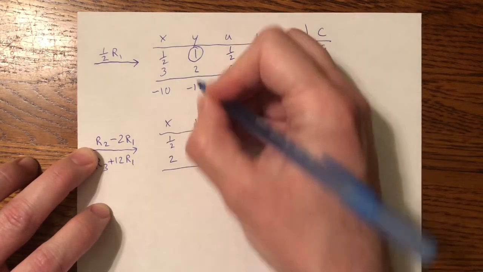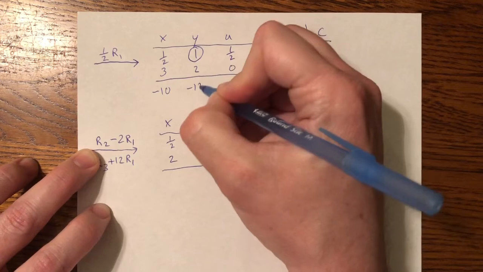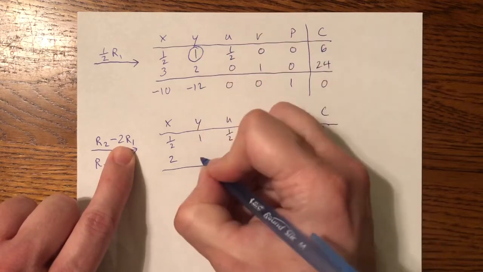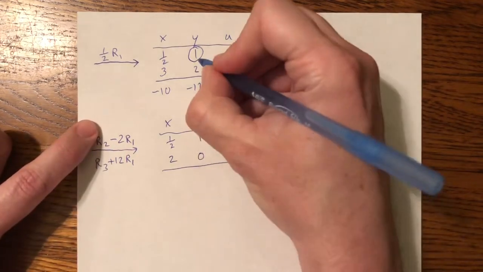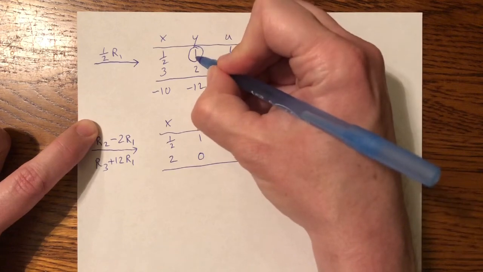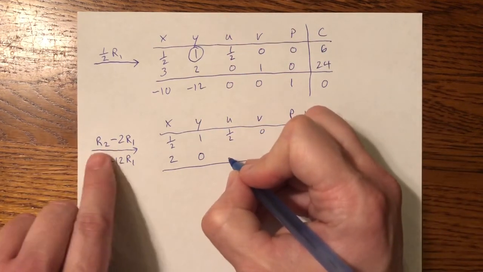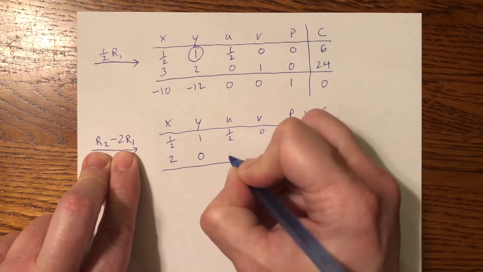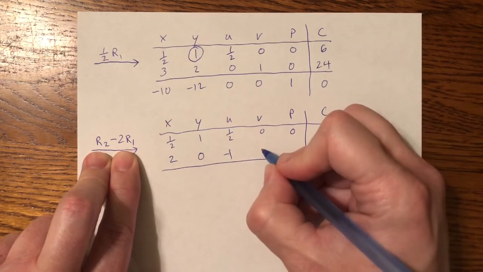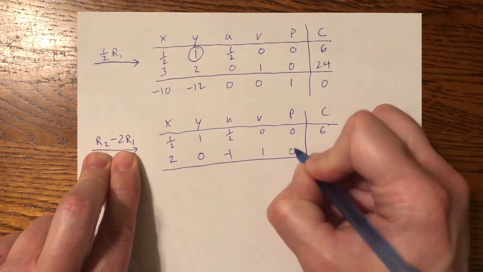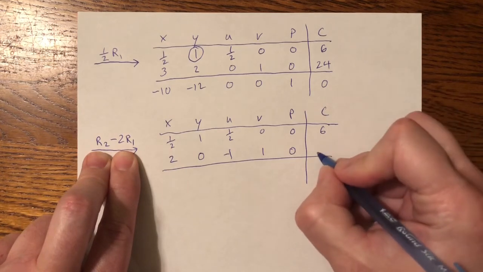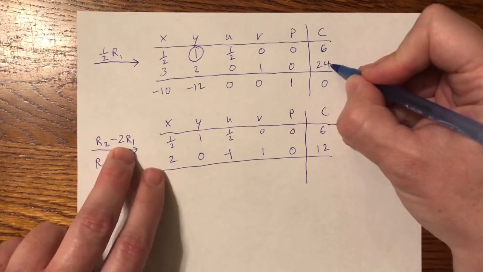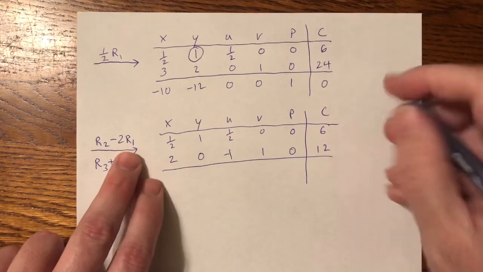And then here's the whole point. Row 2, moving on to the second column, 2 minus 2 times 1. 2 minus 2, in other words, is 0. That's the whole point. We're trying to create what's called a unit column here, which means there's a 1 and then zeros everywhere else. So still looking at this first row operation here, what are we going to end up with? A -1, I believe, and then a 1, and then a 0, and then a, I think 12, right? Yeah, because 24 minus 2 times 6. 24 minus 12 is 12, okay?